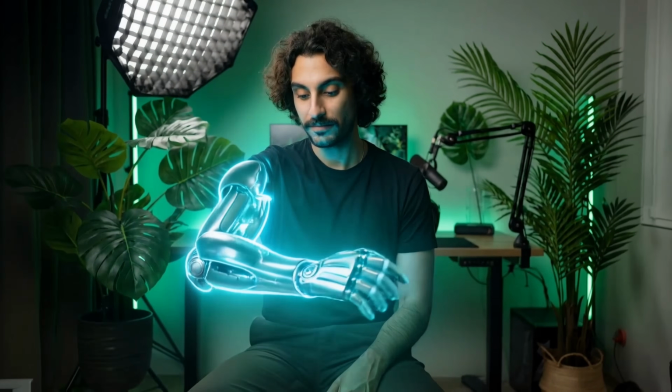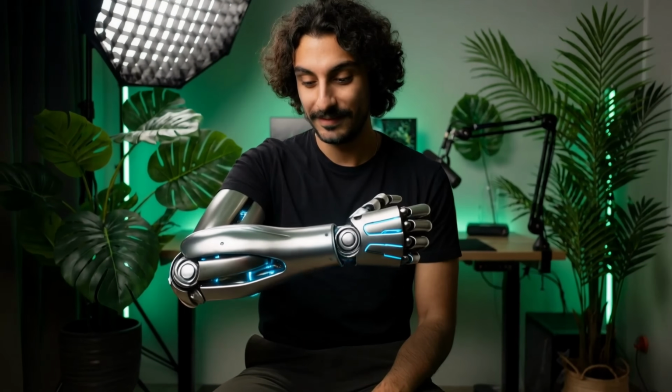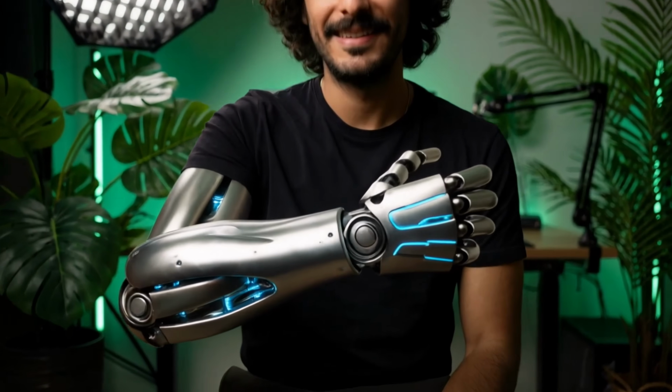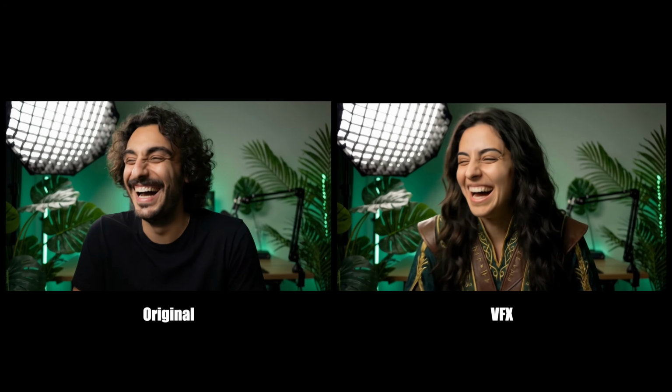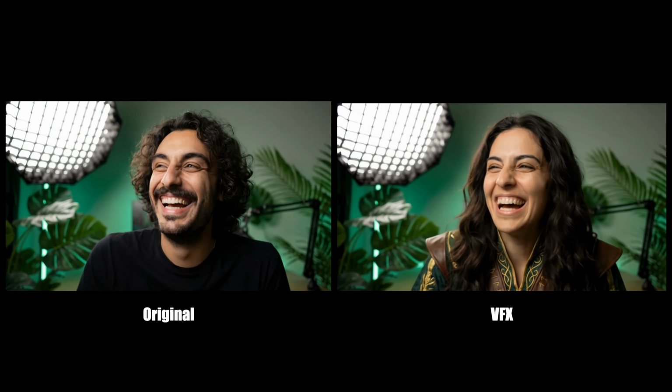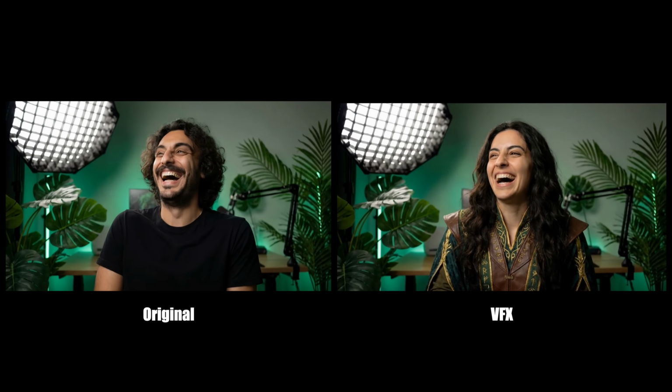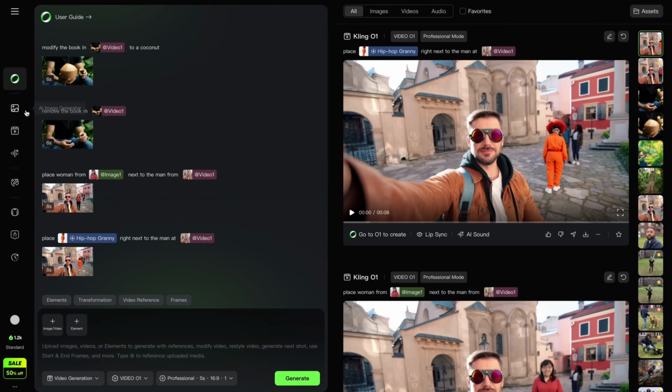You can jump to whichever part interests you the most. Let's get started. One of my favorite use cases of Kling 01 is VFX, character and environment transformations. The model is capable of adding VFX elements like a bionic arm to a scene just by typing a prompt. You can access 01 model via the O symbol on the left-hand side of the Kling homepage.